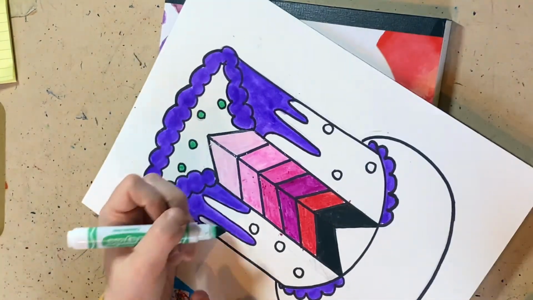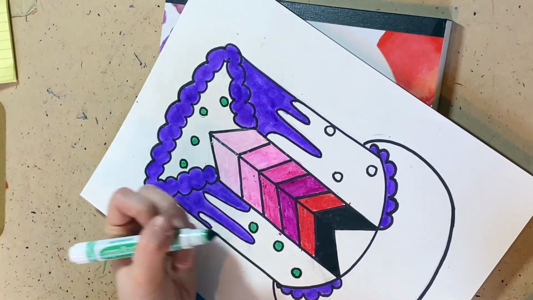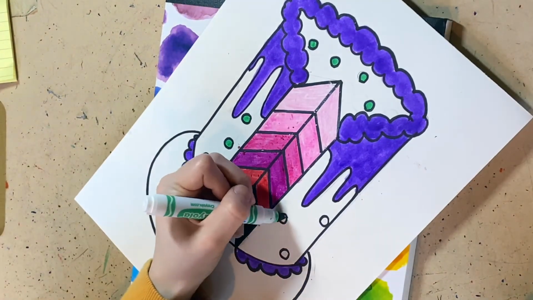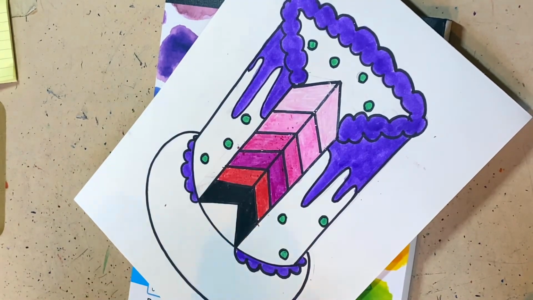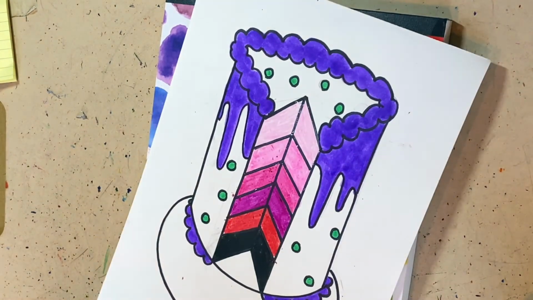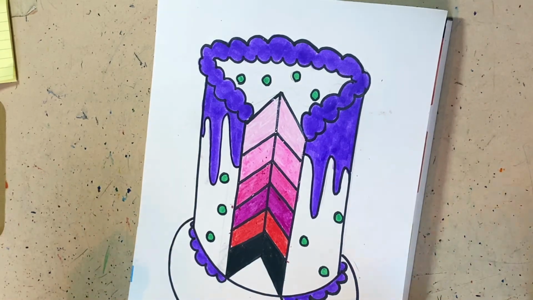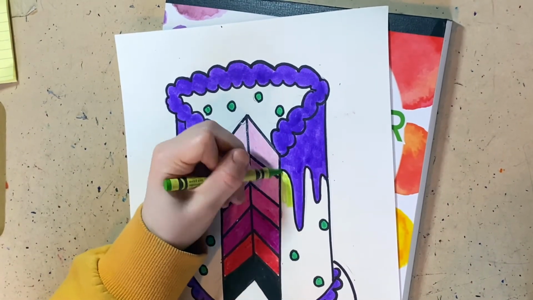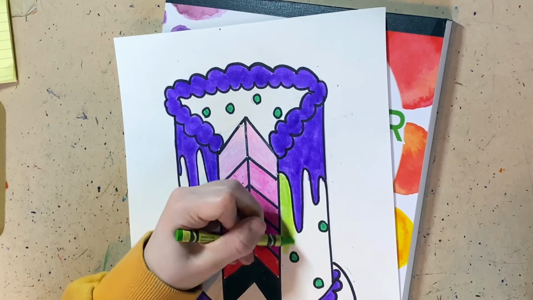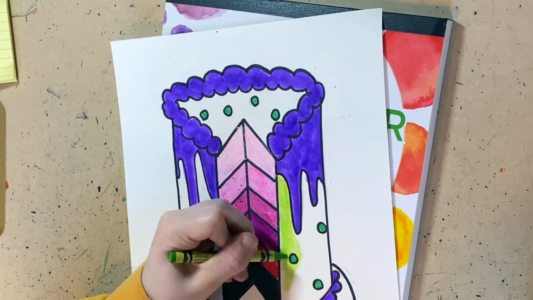And then I'm going to color the whole cake using a light color green to give a nice contrast. So here's the light color green I'm going to use. And this is the contrast of the dark green for the circle sprinkles that I've created.